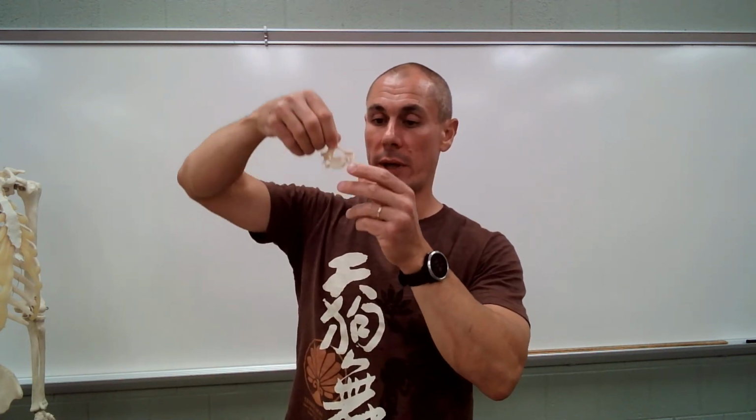Also, all cervical vertebrae have this transverse foramen, and they are unique. The openings here on the sides, transverse foramen. That's for accessory nerve. You may notice that first cervical vertebrae has no body.